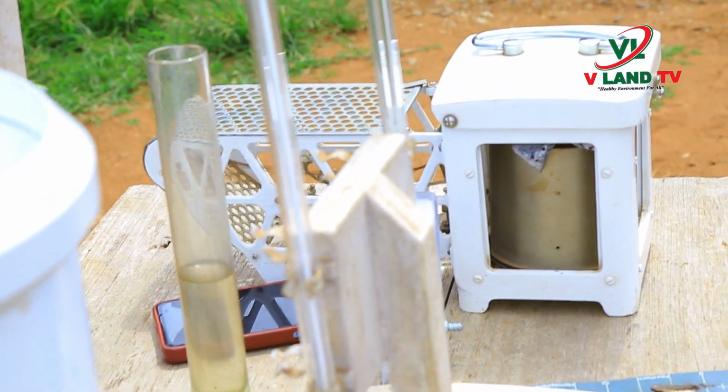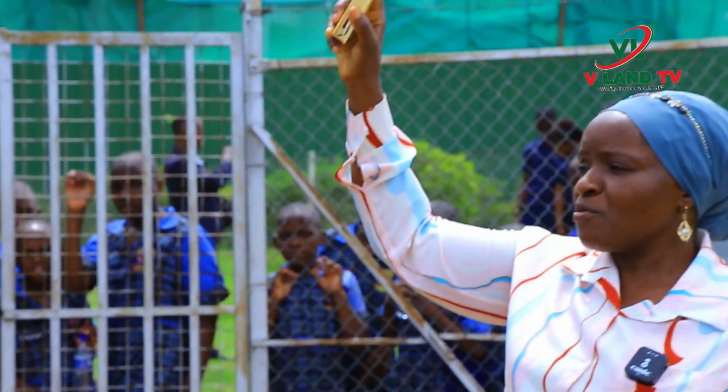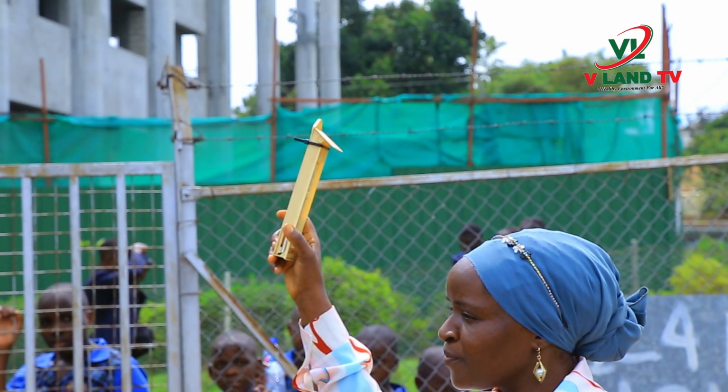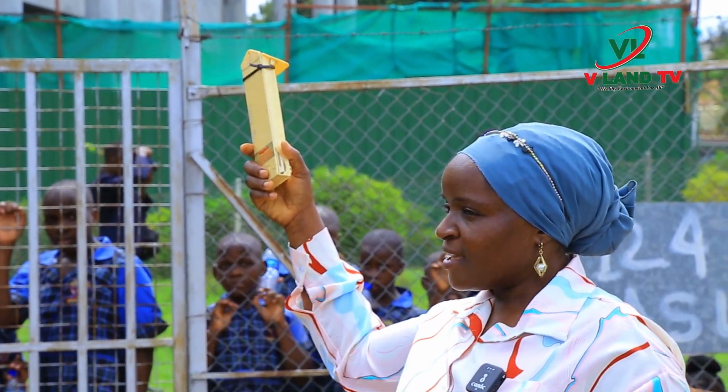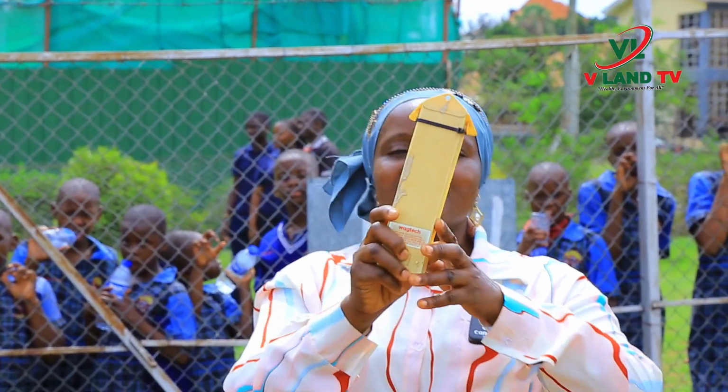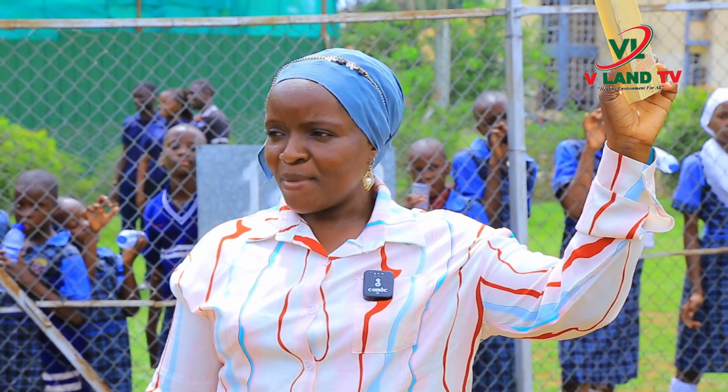Then we also have another type, this one. What I'm holding here is called the six thermometer. So this is the six thermometer.